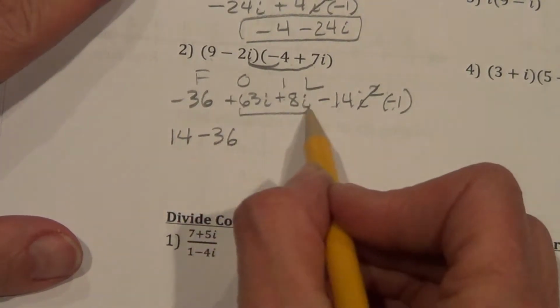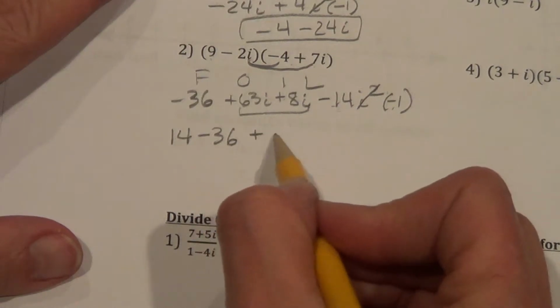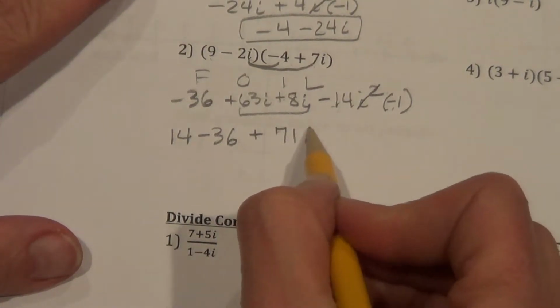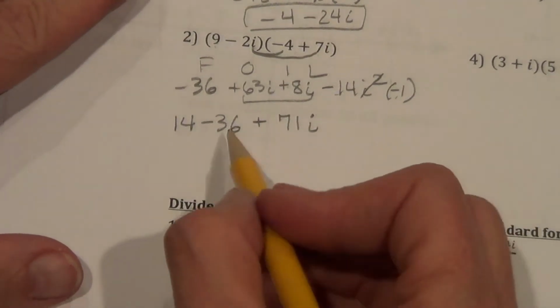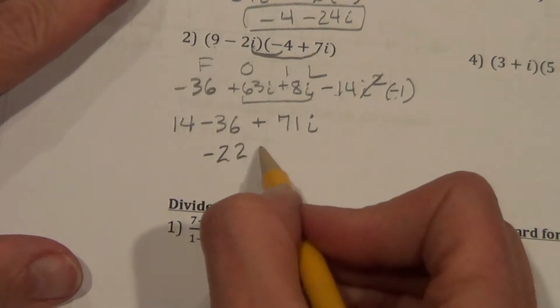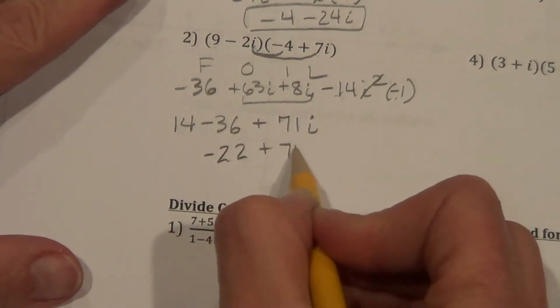And now we can combine these two. 63 and 8 would be 71i. 14 minus 36 would be negative 22 plus 71i.